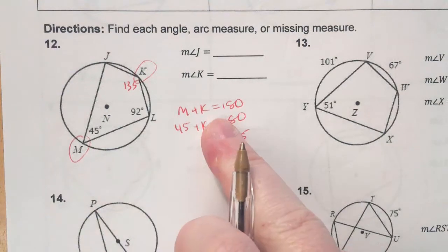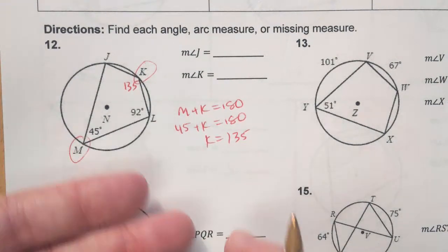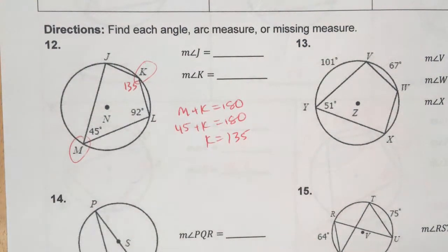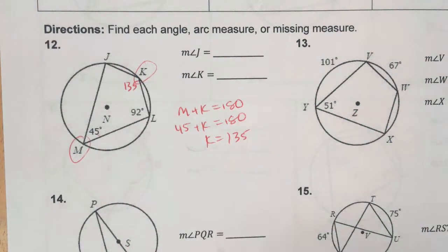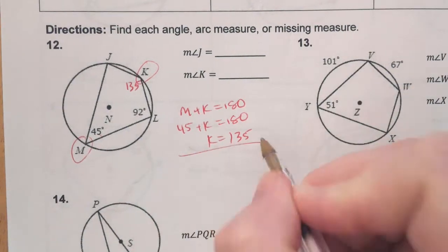Now, did you have to show that work? No. You need to show it for your notes, but not when you're actually busting it out later. But for your notes, definitely write this down so you know where you got that 135. Okay, and let's do another one.